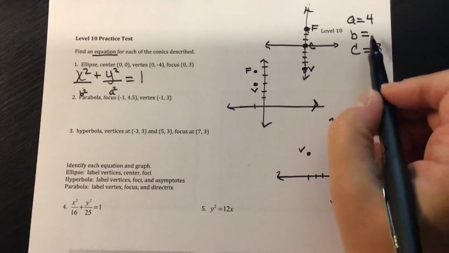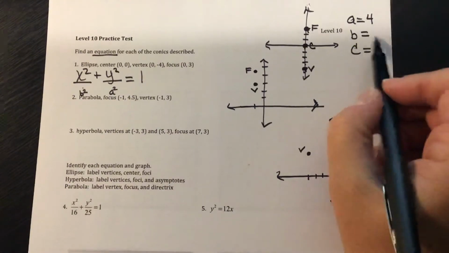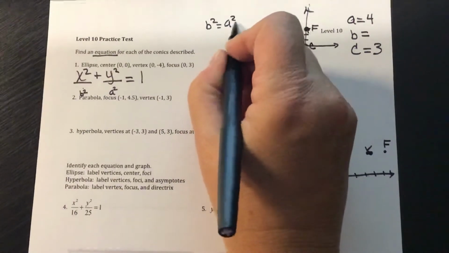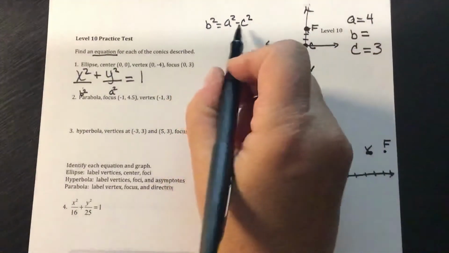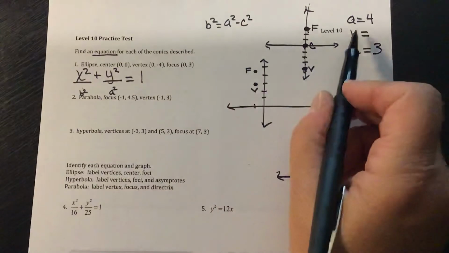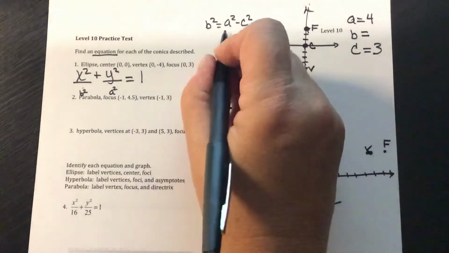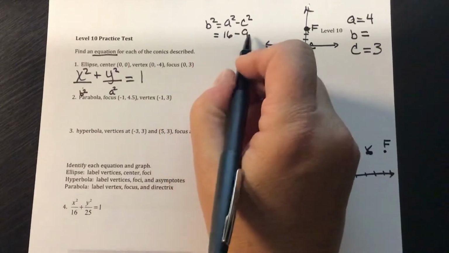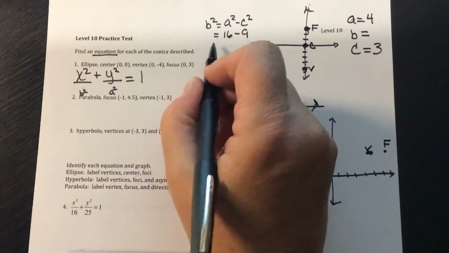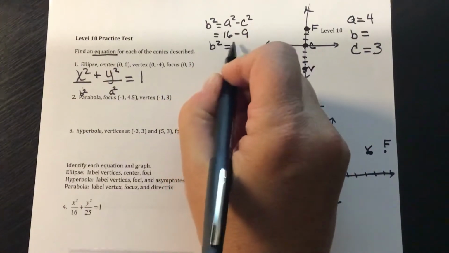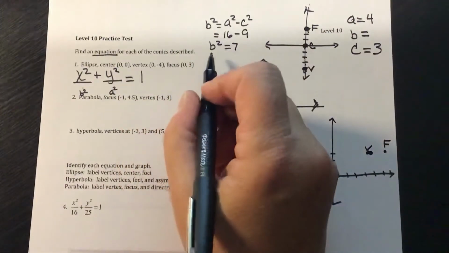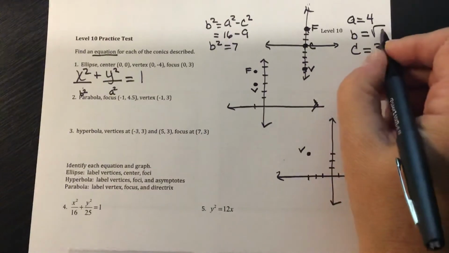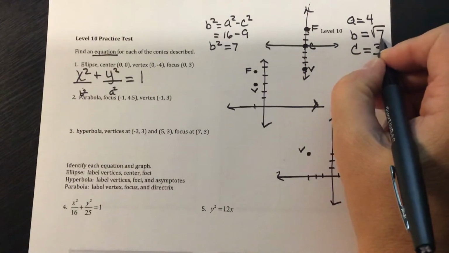To find my b squared value, I know that b squared equals a squared minus c squared. And if I put those values in here, a squared is 16, c squared is 9. So 16 minus 9 is 7. So I know b squared is 7, and my b value is going to be the square root of 7.